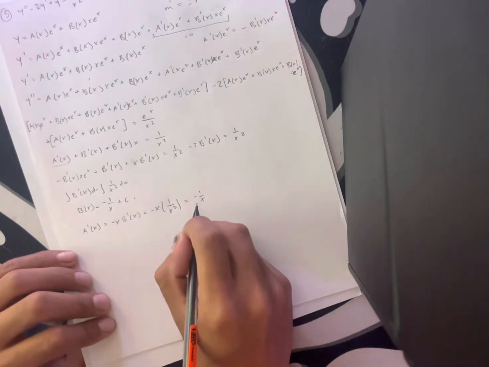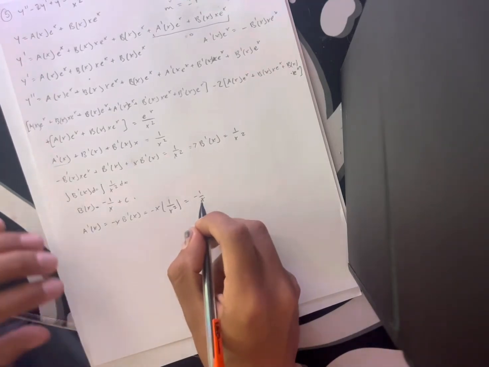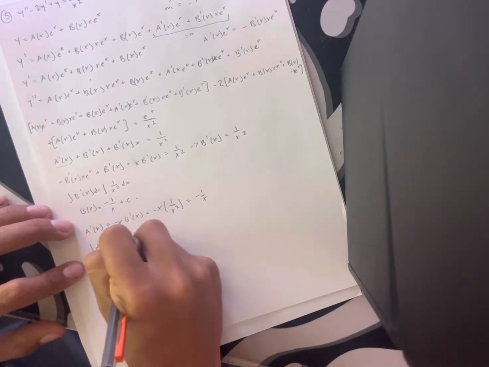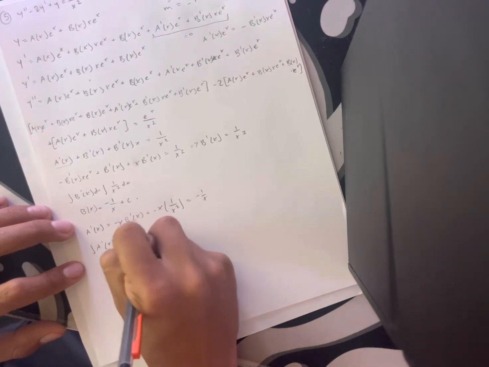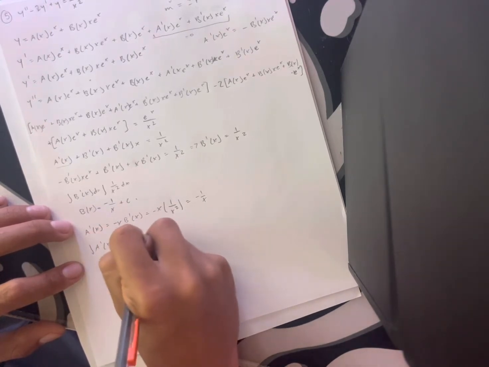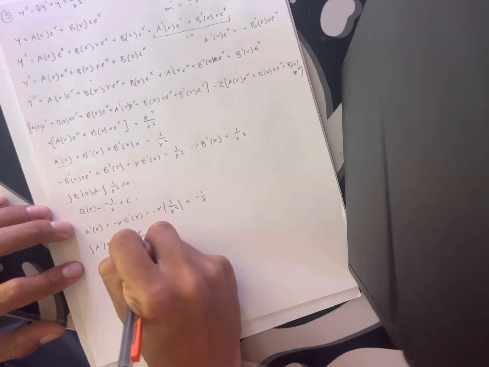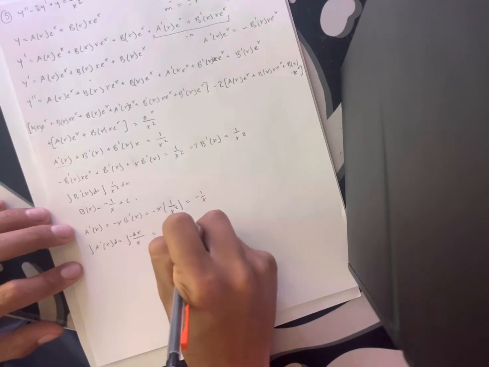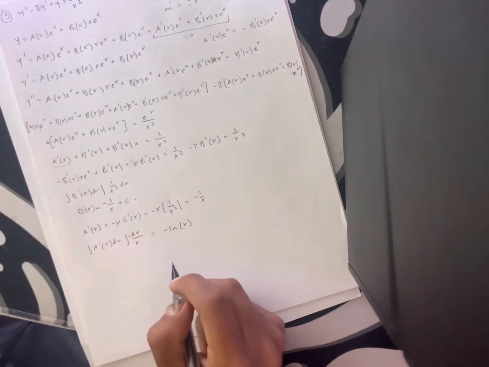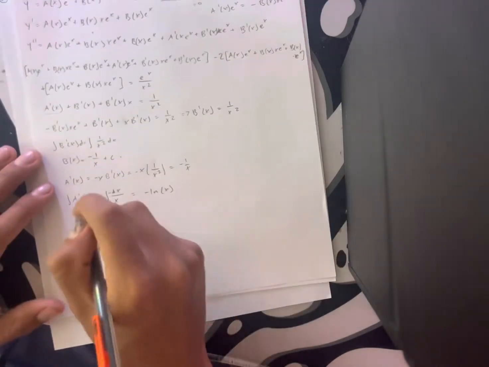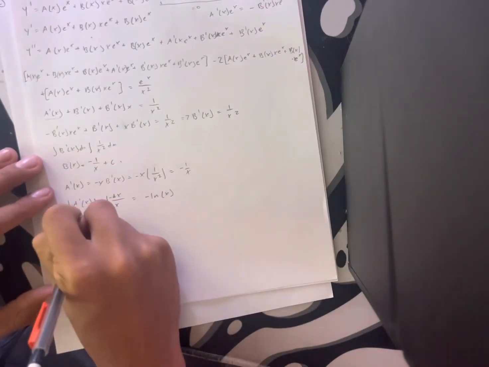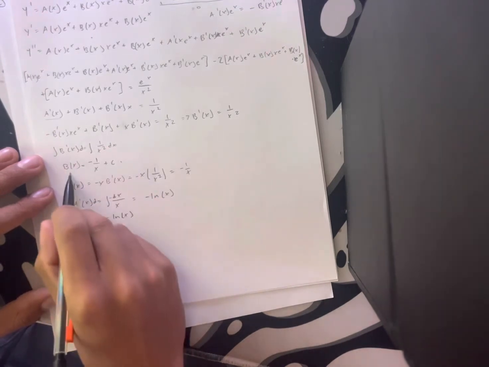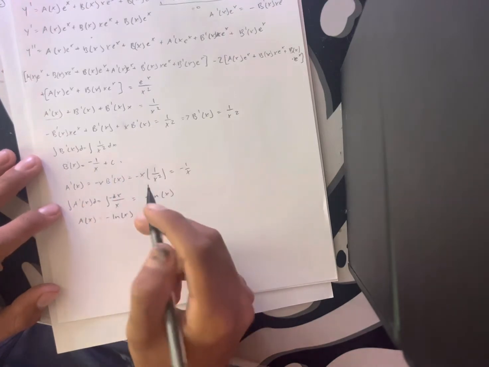Now you want to integrate both sides again, so I want to take the integral of dx over x, and this will be equal to negative ln x. So now a(x) has a value of negative ln x, and b(x) has a value of negative 1 over x.